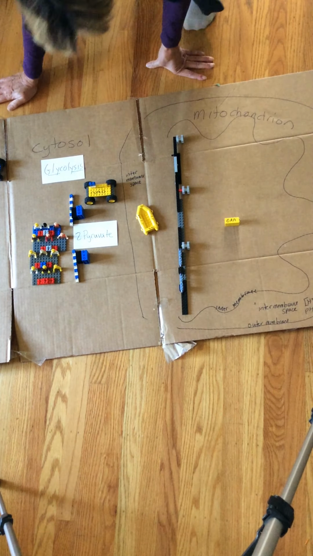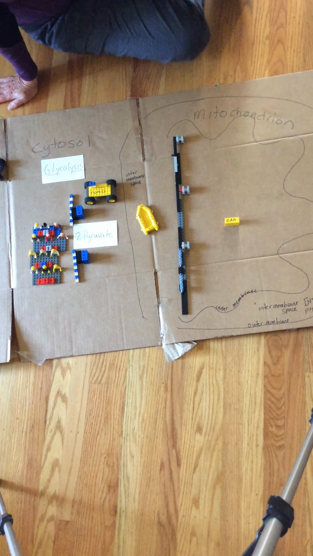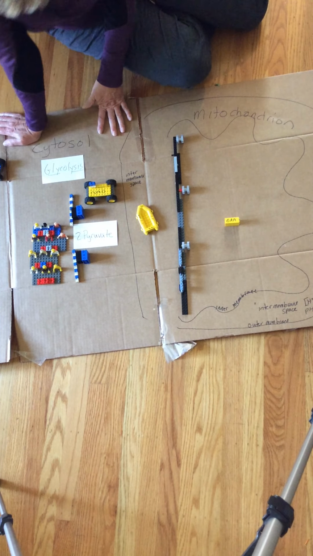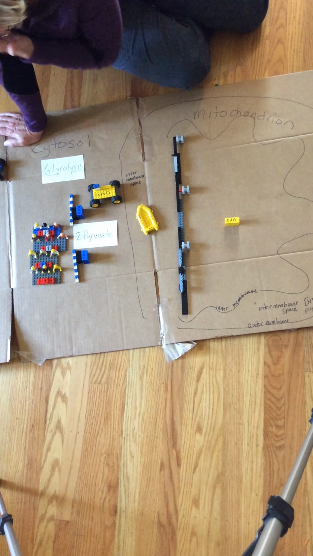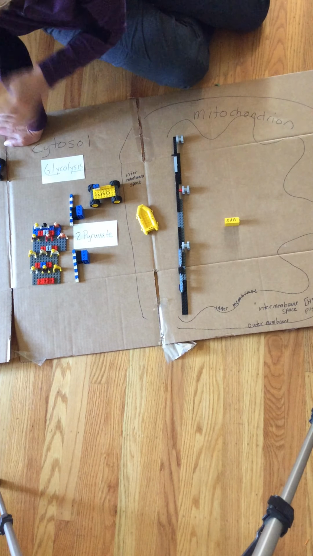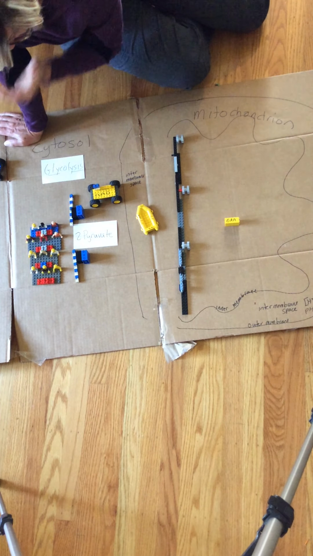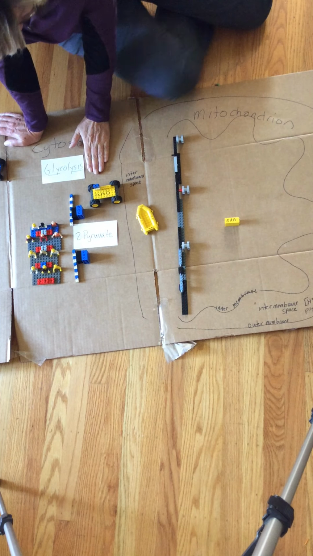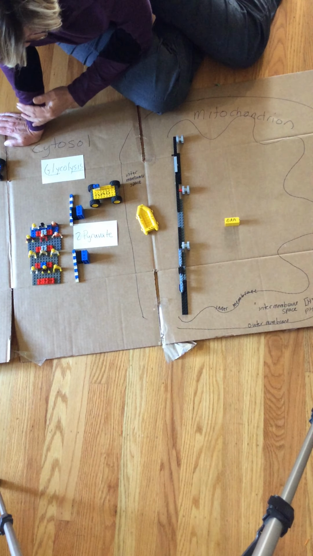Okay, so where we left off on the first video was that we had 2 pyruvate and 2 NADH and 4 ATP from glycolysis. Remember, a net of 2. So the next step is called pyruvate oxidation.